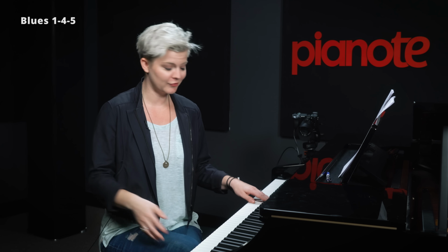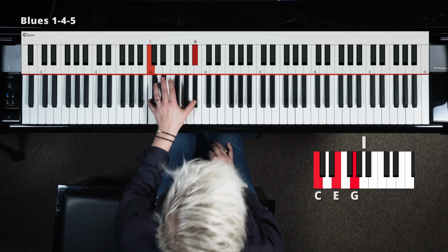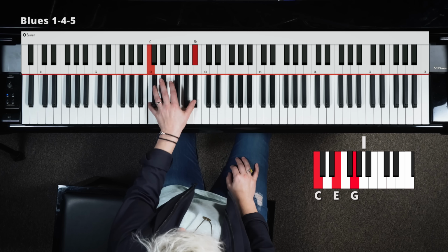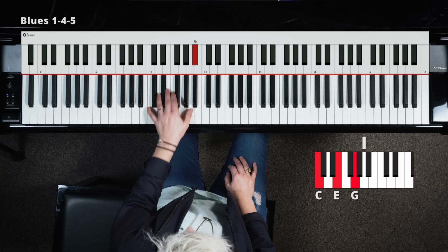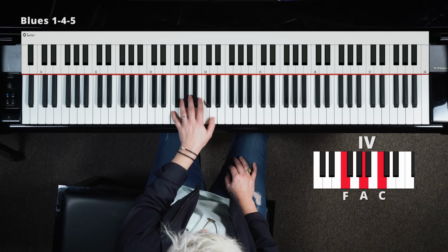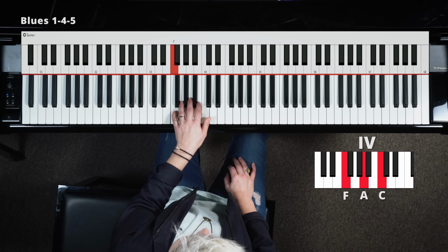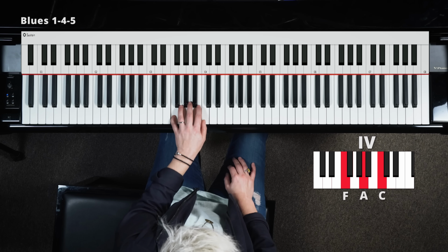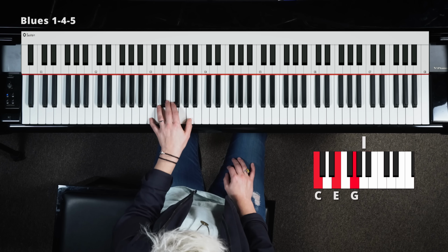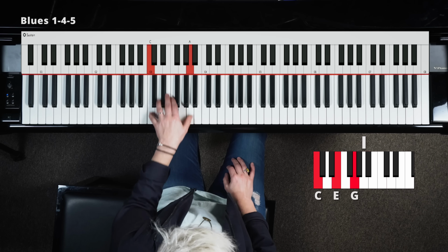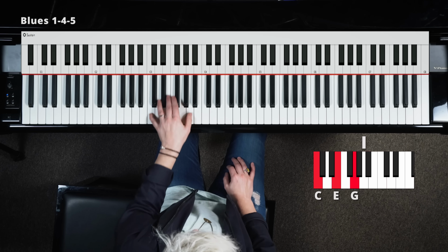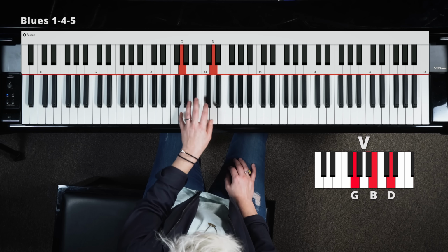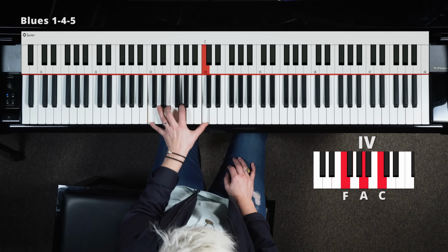The blues commonly uses the 1, the 4, and the 5. So that looks like this. You do a few passes on the 1, and then you could go to the 4, and then after some passes on the 4, you could go back to the 1. And then the 5 kind of sneaks in there. Back to the 4, and then the 1.